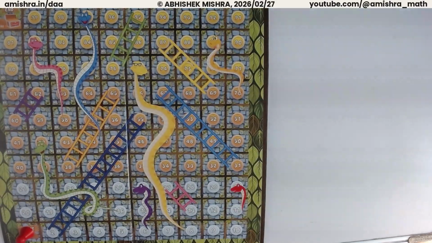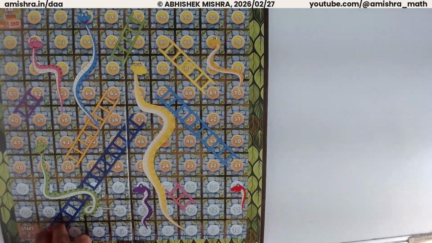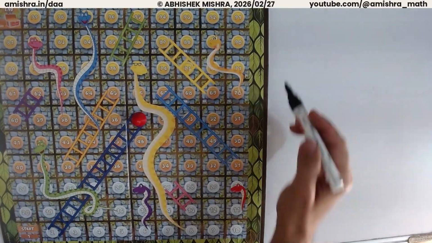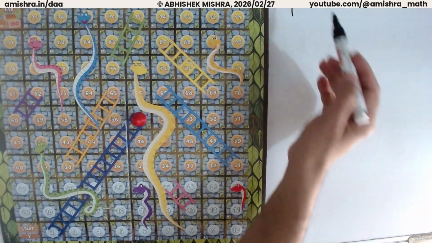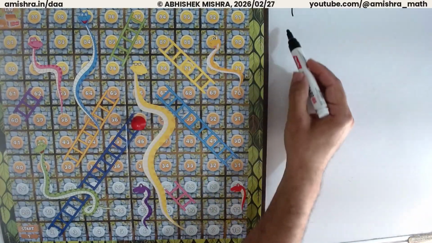So now we start with this deterministic algorithm. We are at 1. We have 6 possibilities, 2, 3, 4, 5, 6 and 7, and here we can observe at 2 we have a ladder. So we jump 1 to 2, move up the ladder to 55. I will also write the numbers. First number is 1, second number is 55.